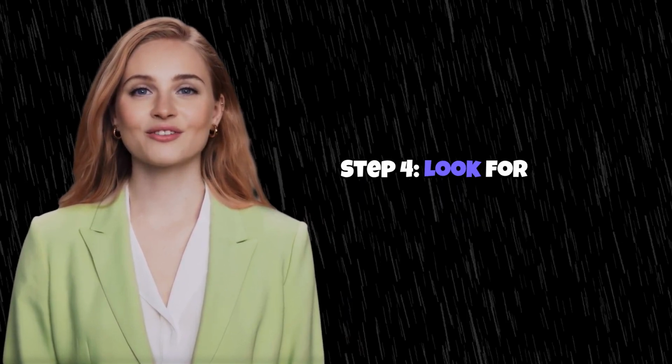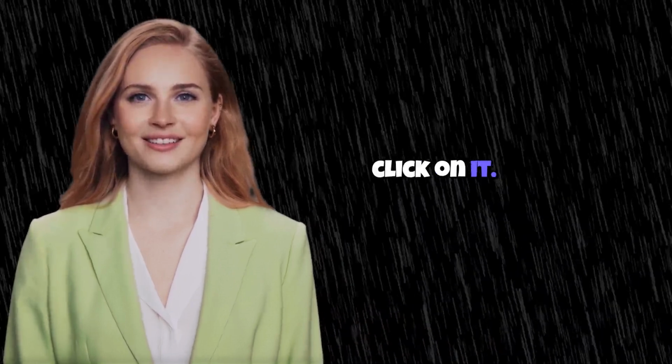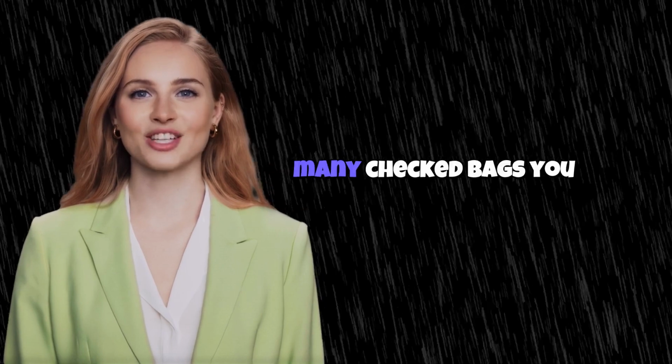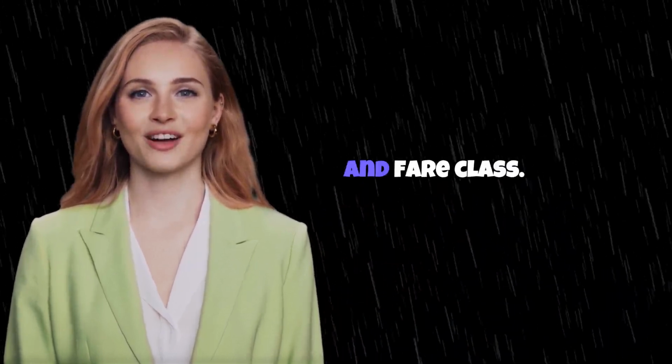Step 4. Look for the Bags or Add Bags option in your trip details page and click on it. Step 5. Choose how many checked bags you want to add. Remember that fees vary based on your route and fare class.